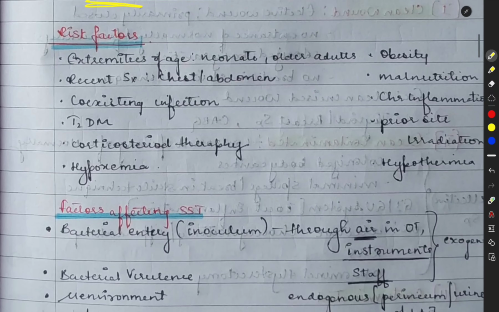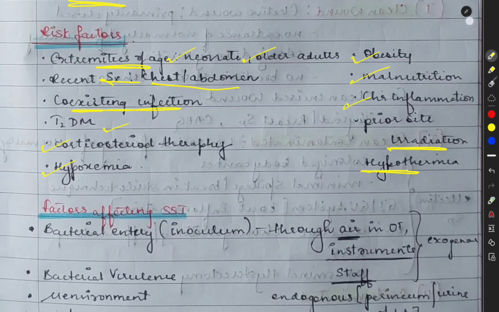The risk factors for surgical site infections are the extremes of age, either the neonate or the older adults, any recent surgery involving the chest or the abdomen, if the patient has any coexisting infection or type 2 diabetes mellitus, if the patient is on corticosteroid therapy, hypoxemia, obesity, malnutrition, chronic inflammation, any prior site irradiation, or hypothermia. These are the risk factors for SSIs.